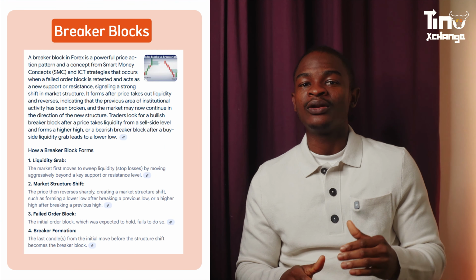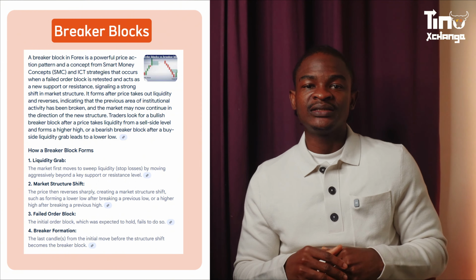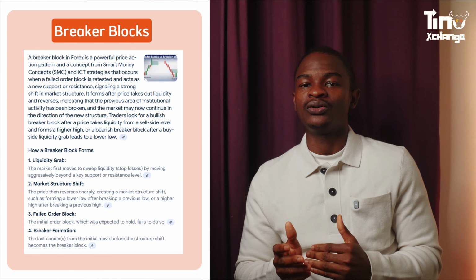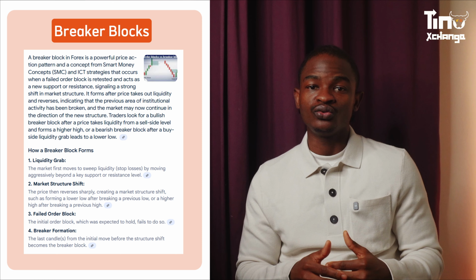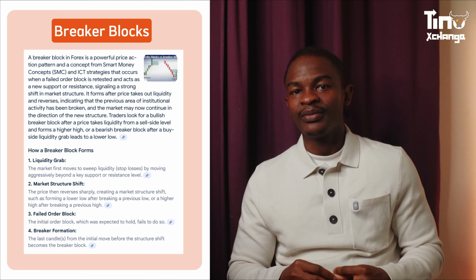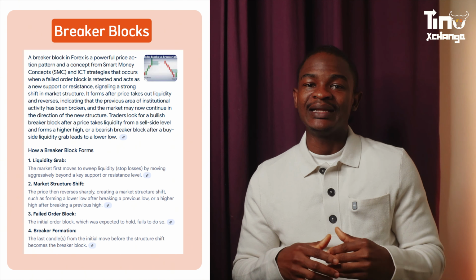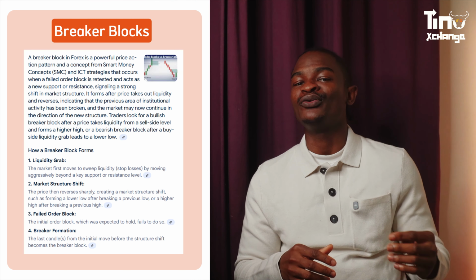The next I want to cover is a breaker block. Breaker blocks are somewhat different. They form when an OB fails. That means price first reacts to an OB but then fails through it, breaks through it. Later, the market returns to the same area, and this time it reacts against the original intent.